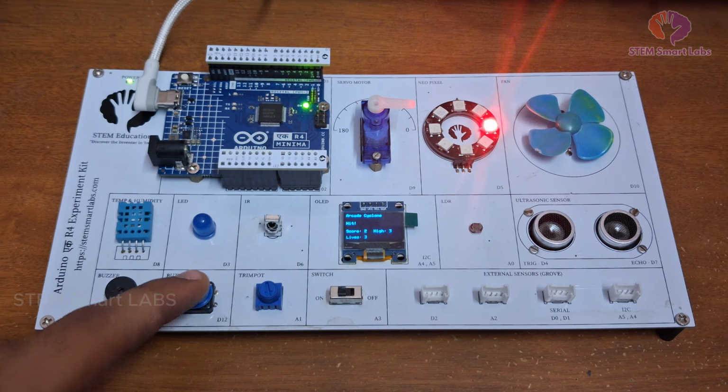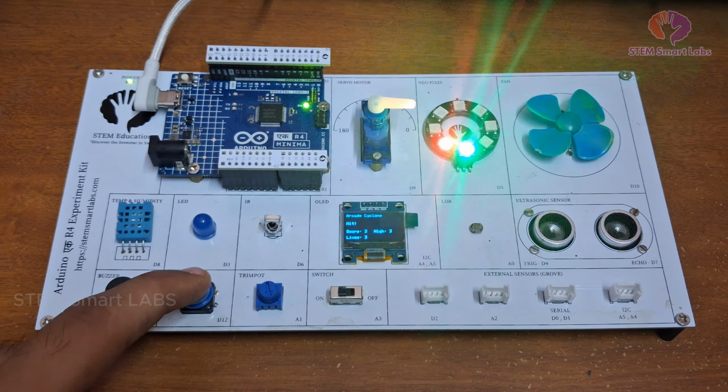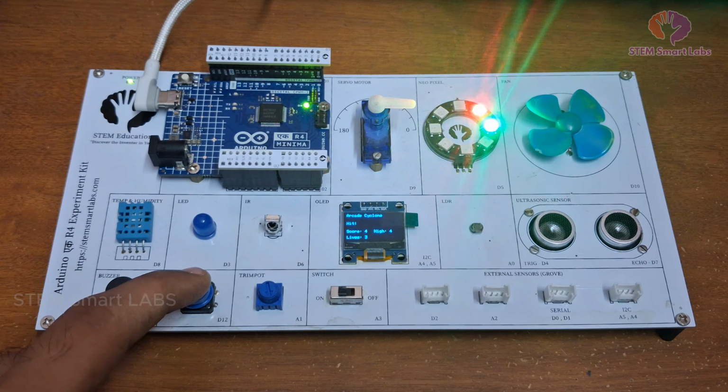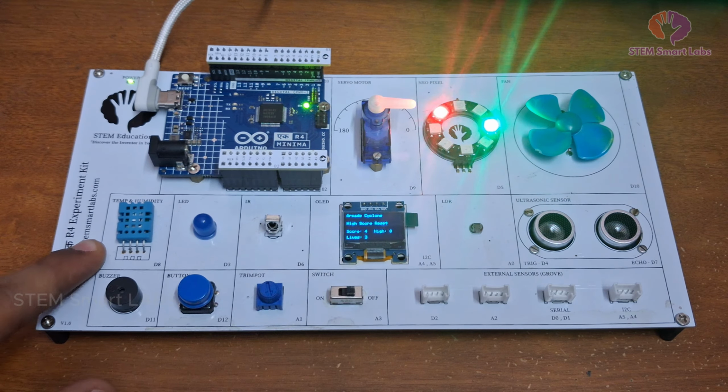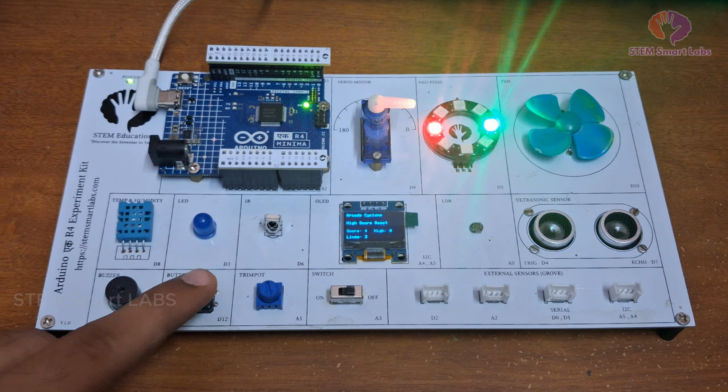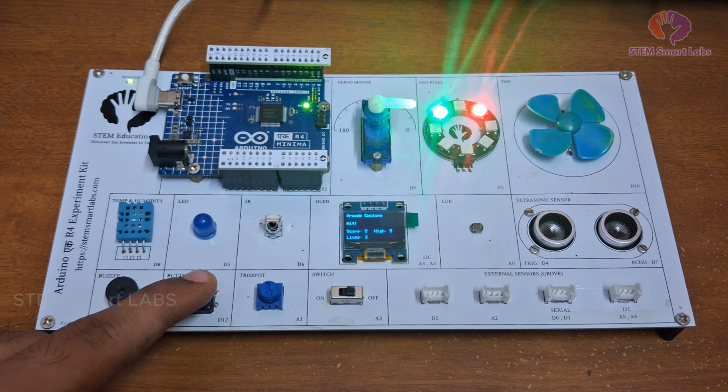You can reset the high score anytime using the switch, and then the OLED display shows your score, high score, and remaining life. When the game ends after 3 misses, a game over message is shown. The game then restarts automatically after a few seconds.